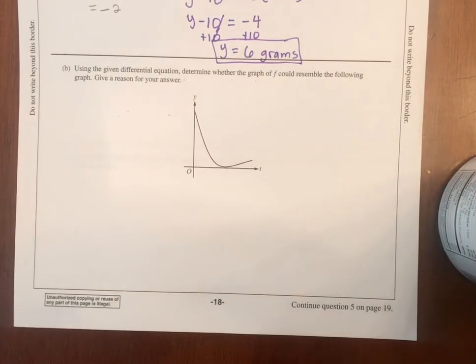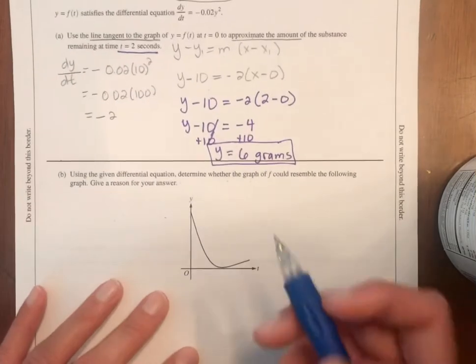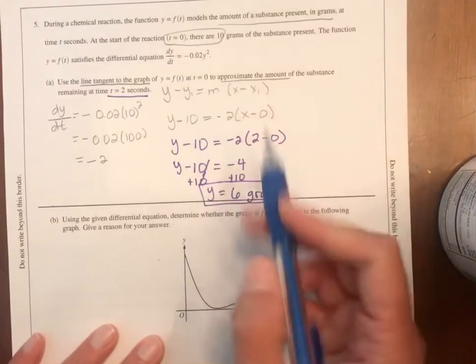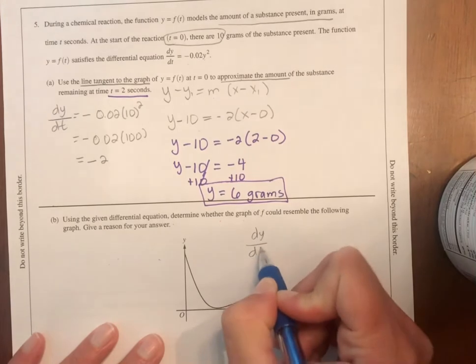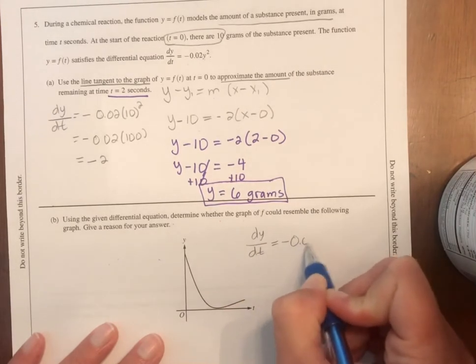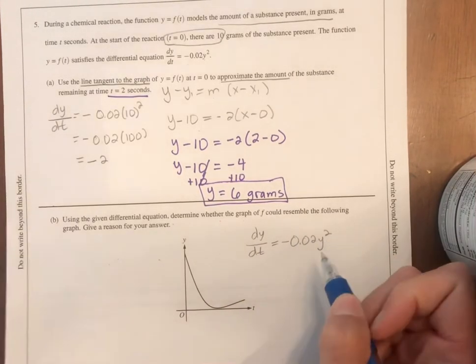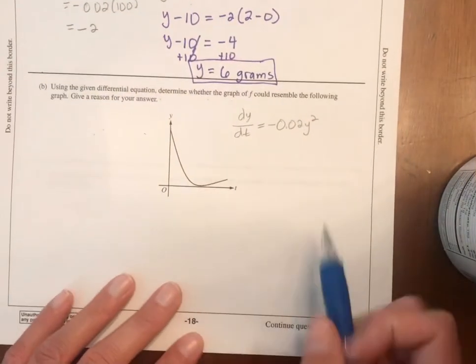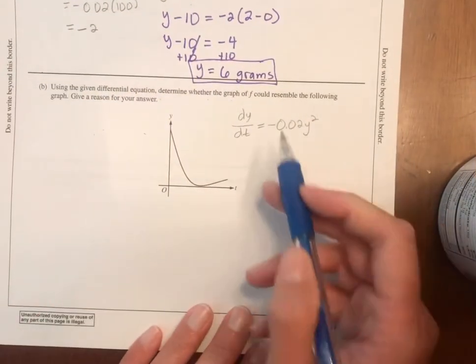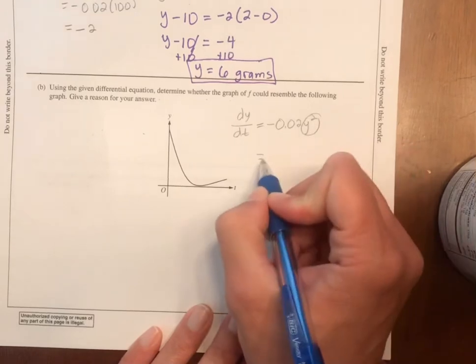Some people said, and I did award them credit, but we need to talk about why they might not be awarded credit on the test. So we need to use the derivative. And when I think about the values of this derivative, if I plug in y squared, this number is always going to be positive.